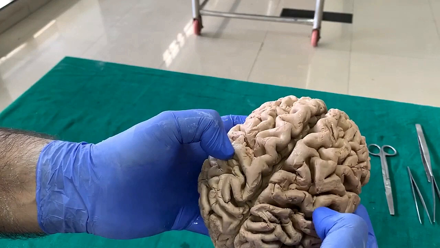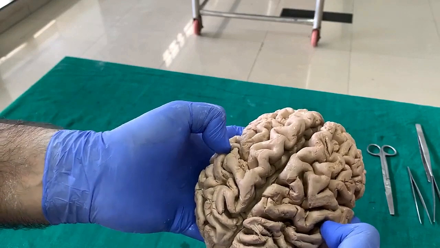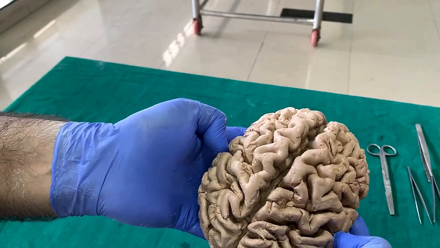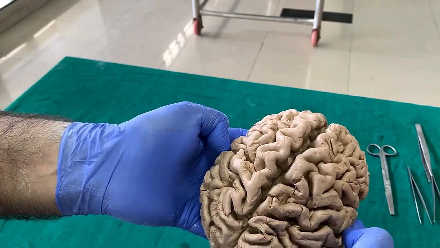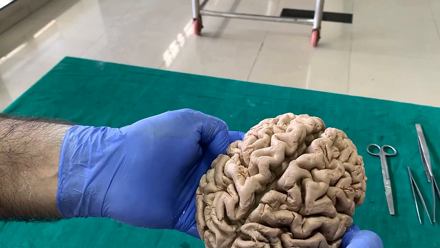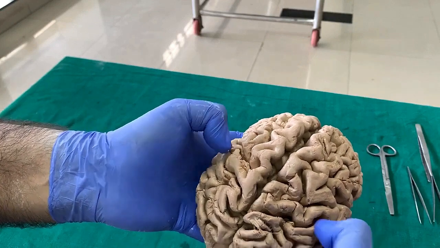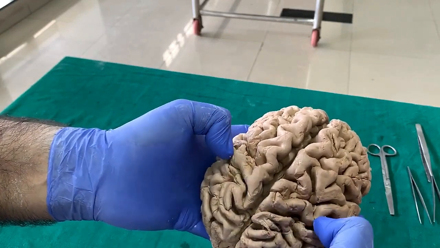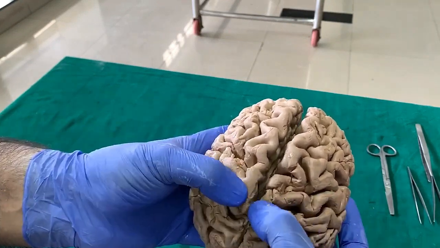It starts in or near the superomedial border of the cerebral hemisphere, as you have seen just now, and it runs sinuously towards the lateral sulcus. But usually it ends a little above the posterior ramus of the lateral sulcus. The central sulcus is usually a continuous sulcus in both the cerebral hemispheres. The central sulcus is also known as the central sulcus of Rolando.